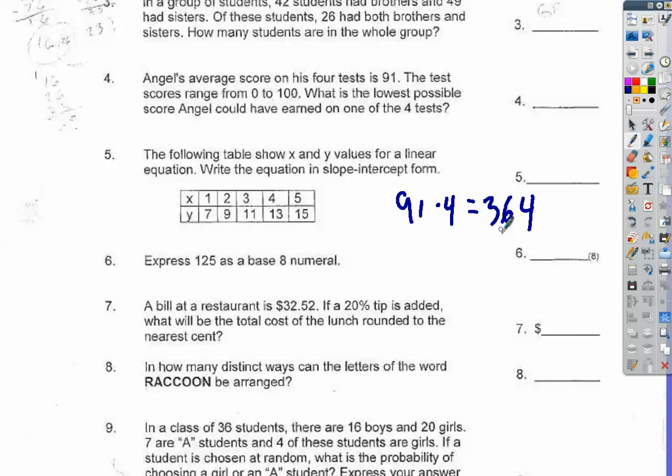So he has a total of 364 points. So if he had 100s on 3 of the tests, that means his lowest possible score would be a 64, because 364 minus the 300 that he got on perfect scores gives him a 64.